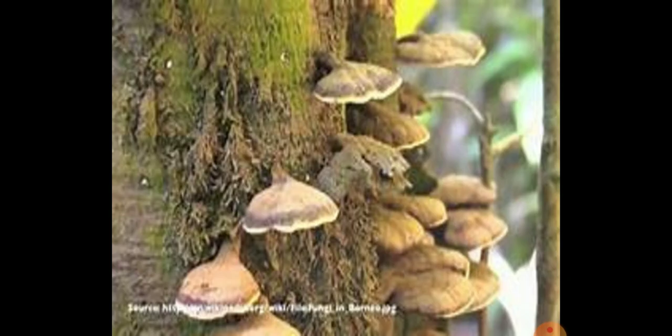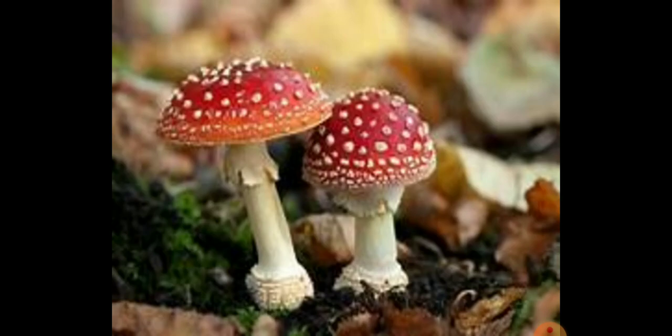You might have seen packets of mushrooms sold in the vegetable market. You may have also seen fluffy umbrella-like patches growing in moist soil or rotting wood. So these are also examples of saprophytes and they show the saprotrophic mode of nutrition.